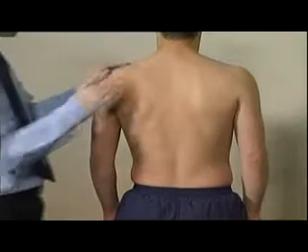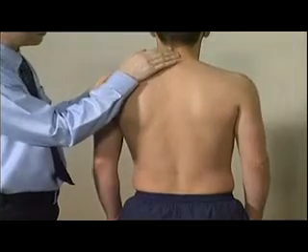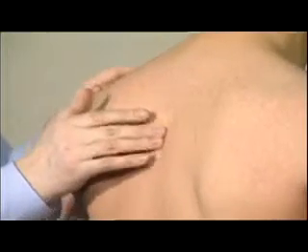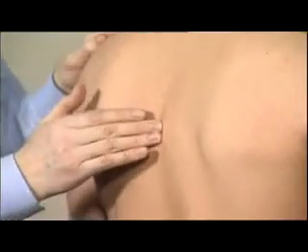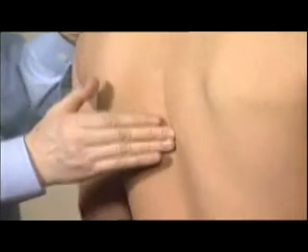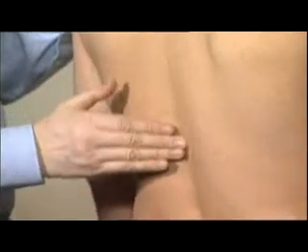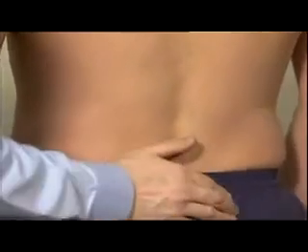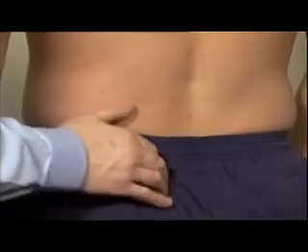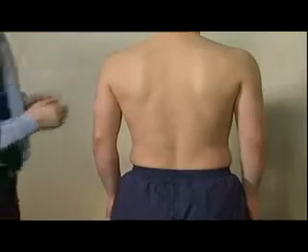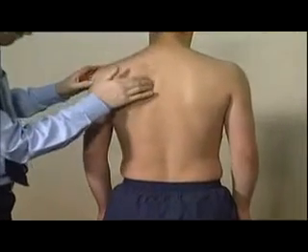I'm just going to feel down the back. Let me know if there's any pain. Feel down the spinal processes, over the sacroiliac joints, and palpate the paraspinal muscles for any obvious tenderness.